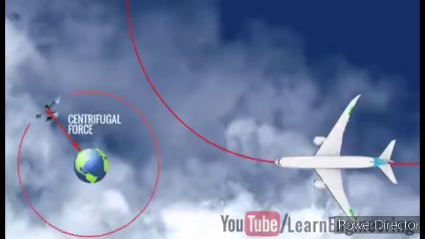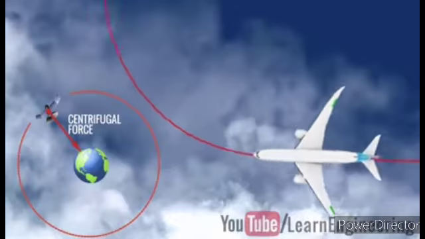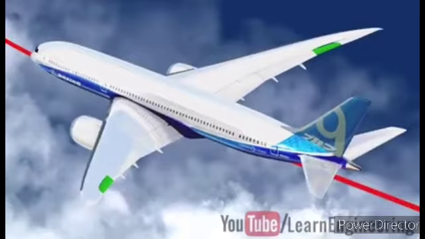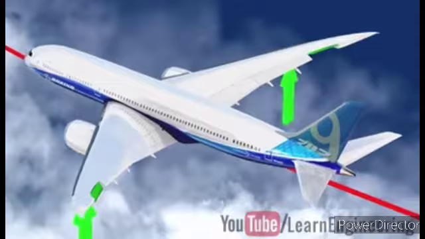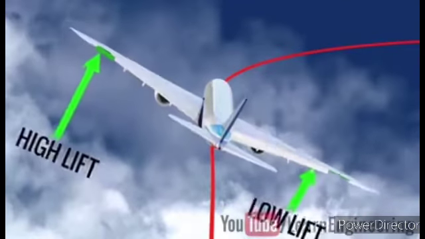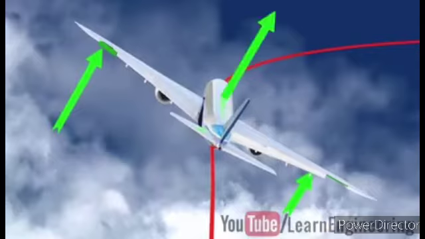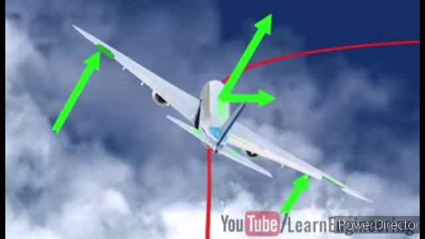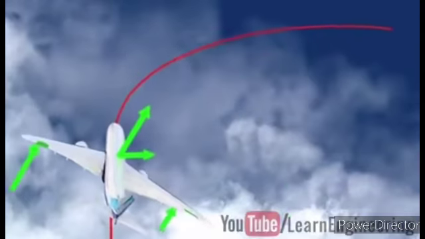To make a turn as shown, what you need is a centrifugal force. Let's see how pilots achieve this centrifugal force. Pilots just make one aileron go up and the other aileron go down. The difference in the lift force will make the airplane roll. In this roll condition, the lift is not vertical. The horizontal component of the lift can provide the necessary centrifugal force to bank the aircraft.